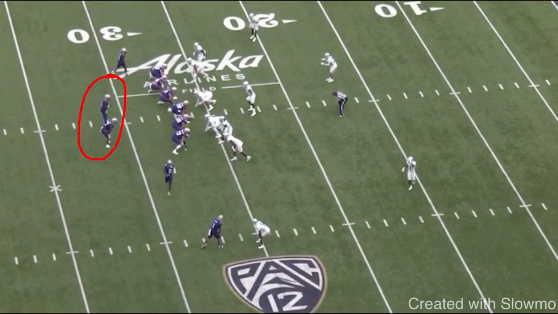So pre-snap process wise, I see 2 deep safeties. Okay, these safeties look a little wide, but they also look like they're a little bit close. Generally in cover 2, these safeties would probably be a little bit deeper, maybe about 12 yards back rather than kind of close up. This safety's kind of in a squatted stance.